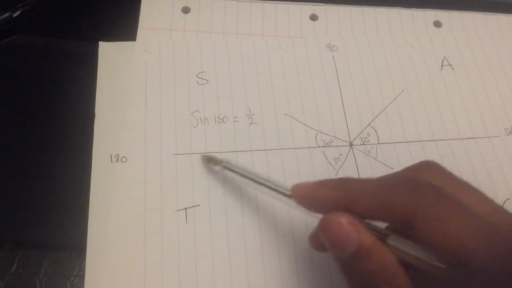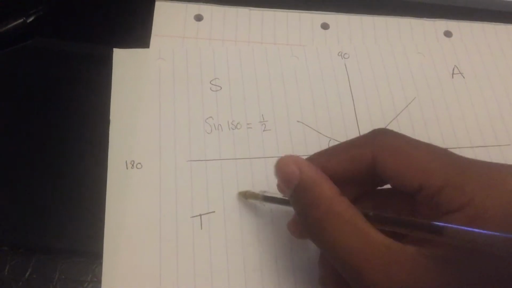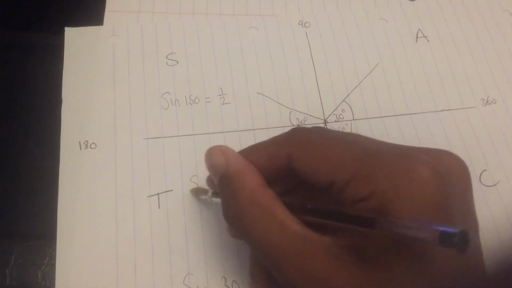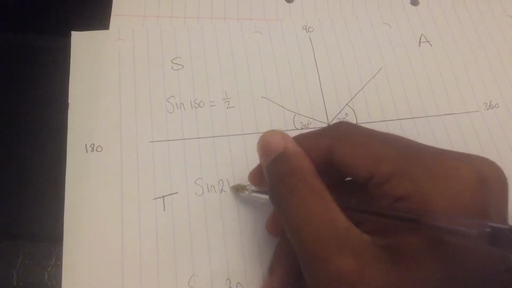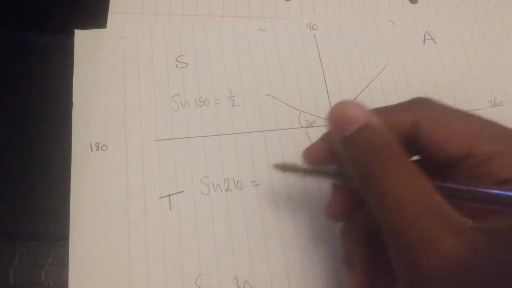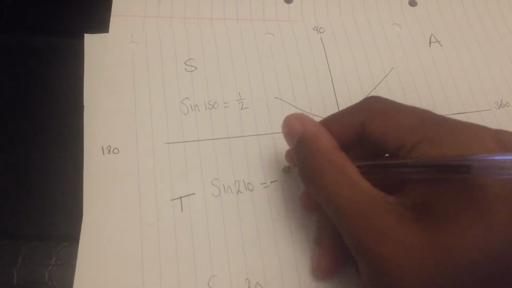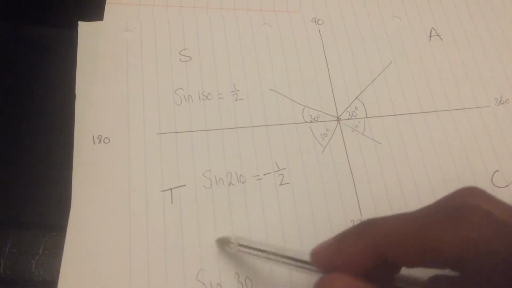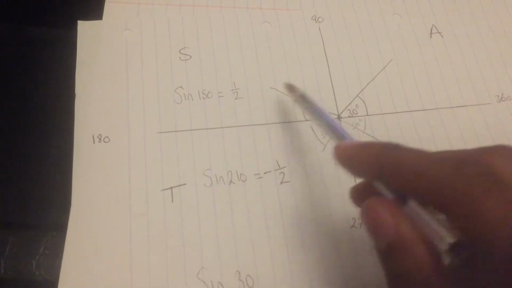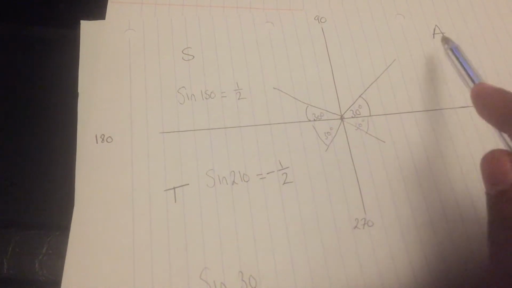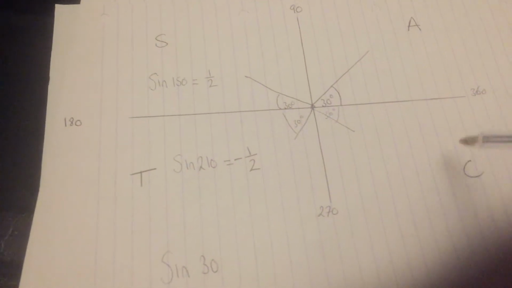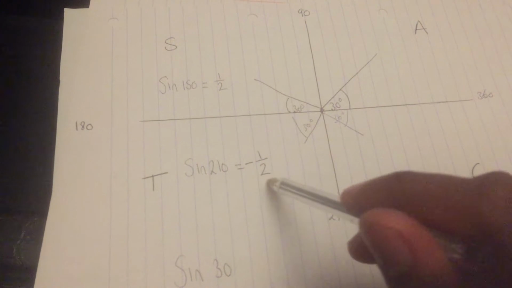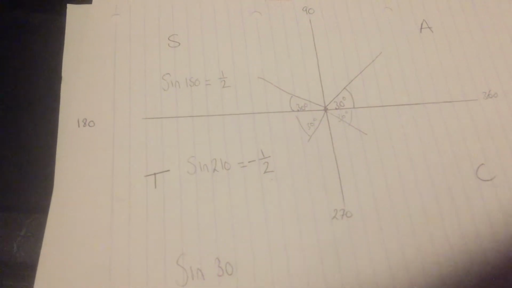Now moving into the tan quadrant, remember we worked from the horizontal line, so we took away 30, and now we add 30. We're still working in sine. So sine 210 would equal minus a half. Because by working in the tan quadrant, we are no longer in a sine positive area. Sine can only be positive in the all and sine quadrants. So it would have to be minus a half.